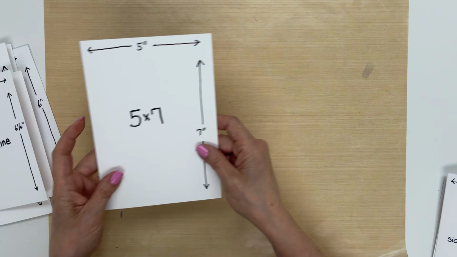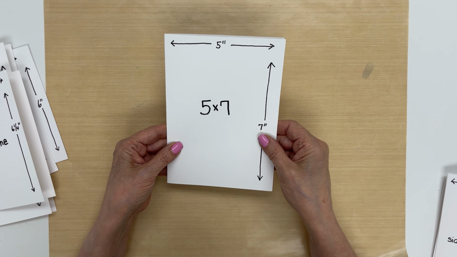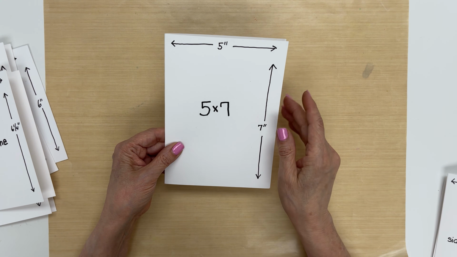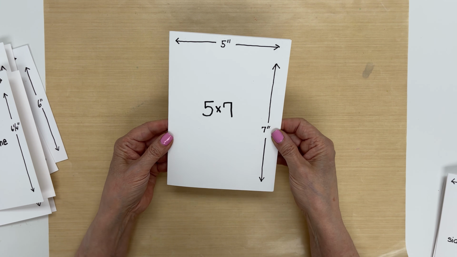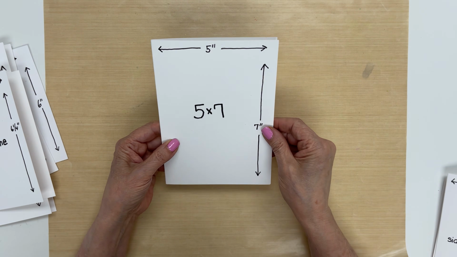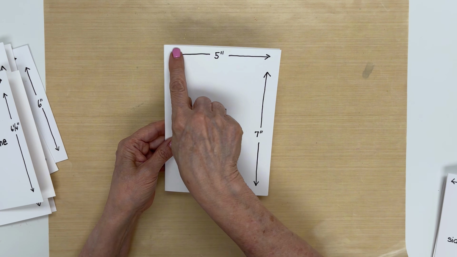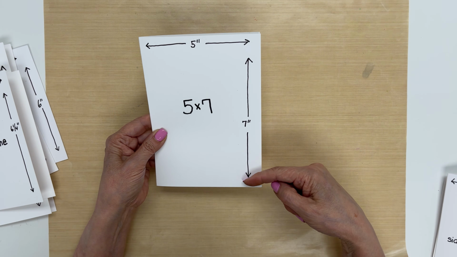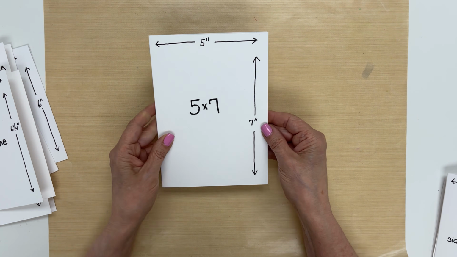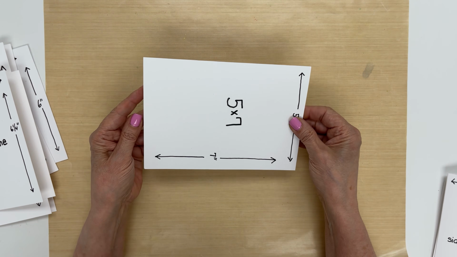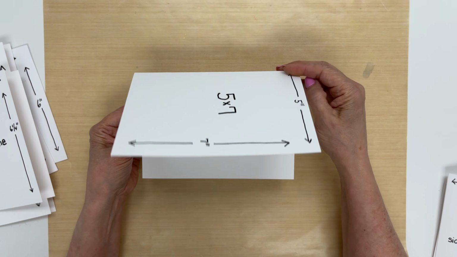And then next we have the 5 by 7 card. It's made big for special occasions. People use this size for invitations, and when you have a big message that you want to put on here, it's 5 inches wide and 7 inches on the side. And again, it can be side folding, or you can make it top folding.